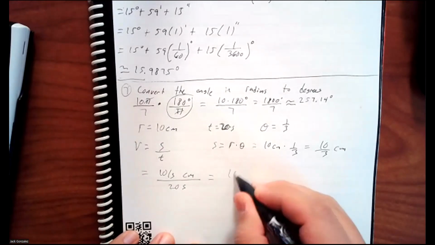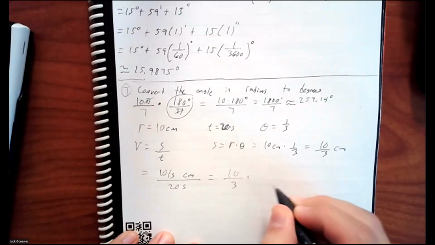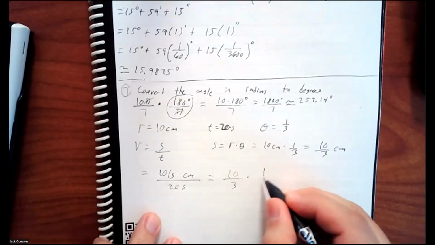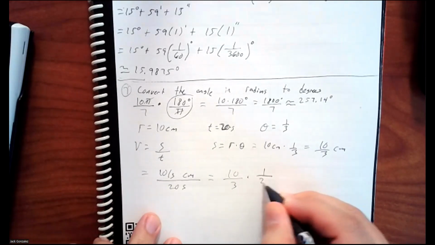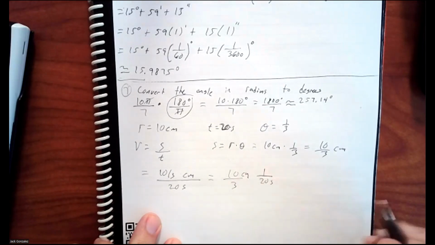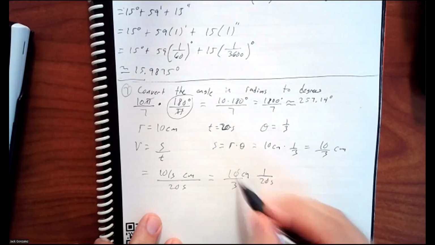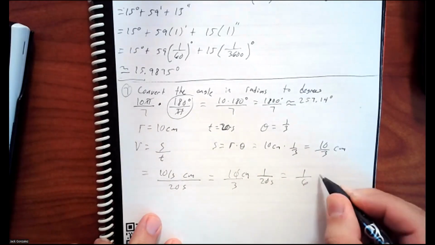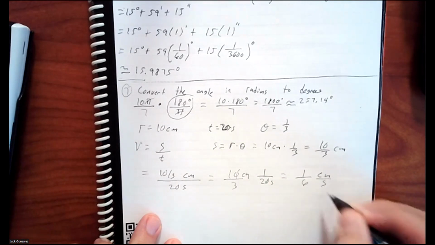So this will be 10/3 times 1/20 seconds, centimeters. So that'll be 1/6 centimeters per second.